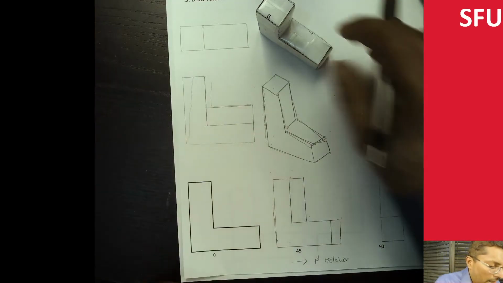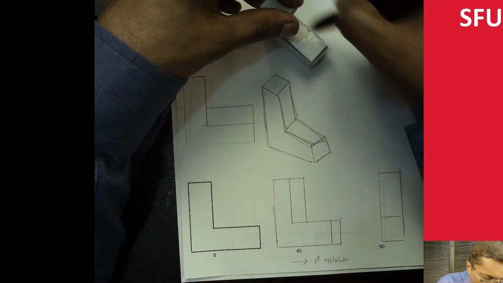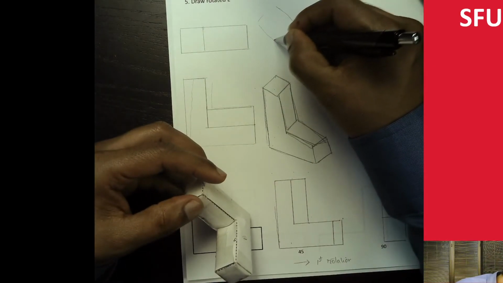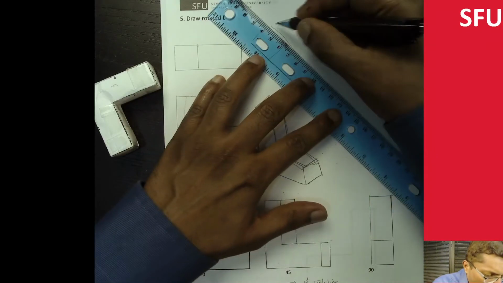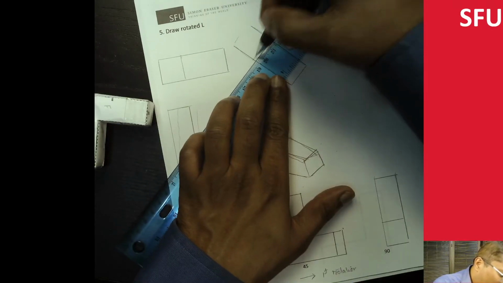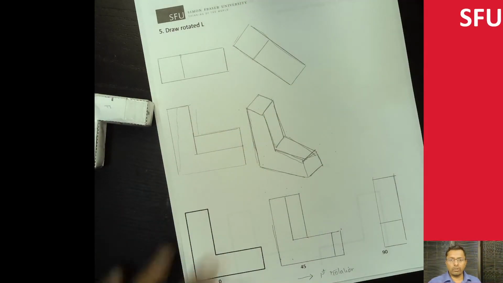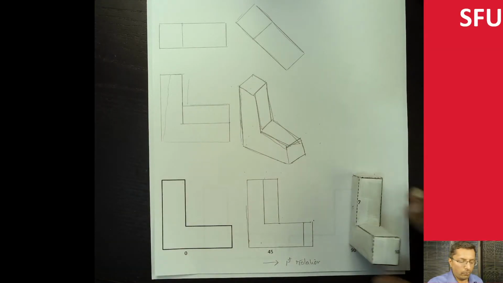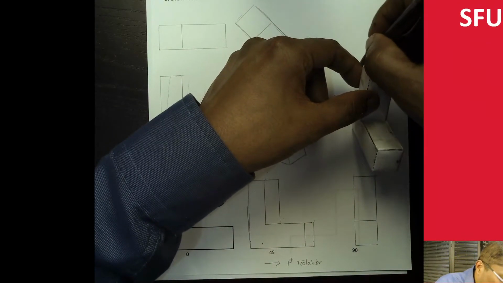So this is the L. So we look, then we have one shape over here. Right? So this is rotated like so. And now we rotate this shape from here. We go 45-degree into this plane. So we look down. So we have one like so.